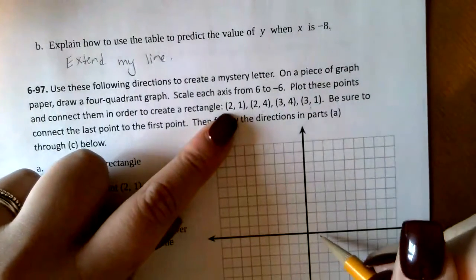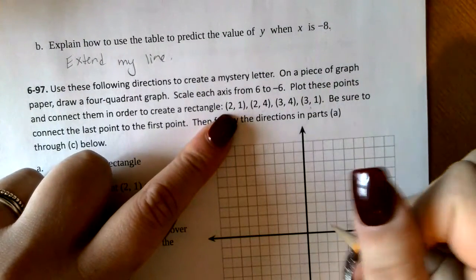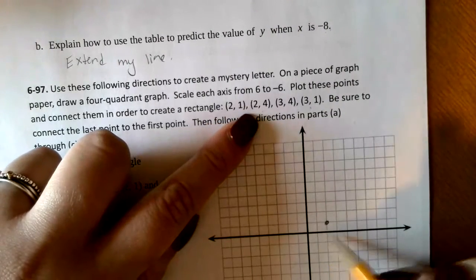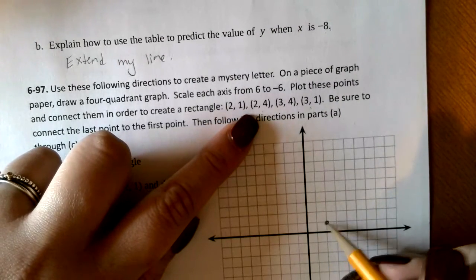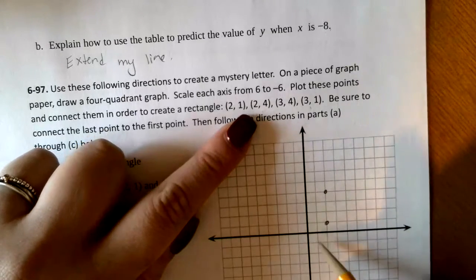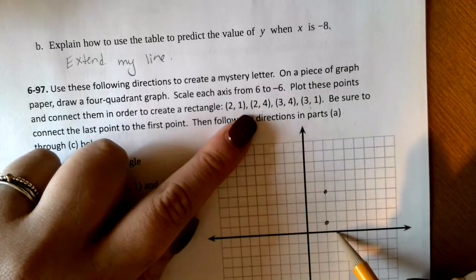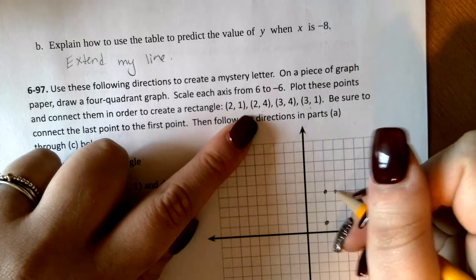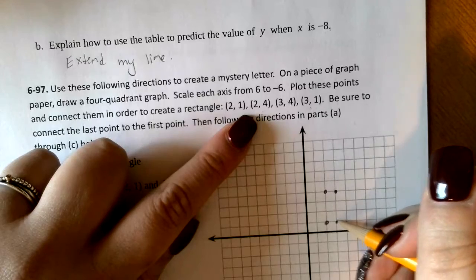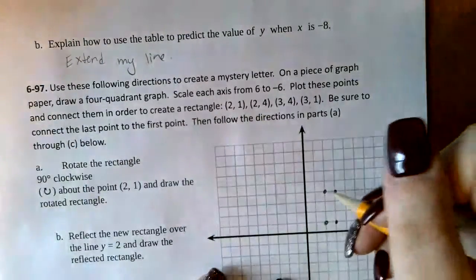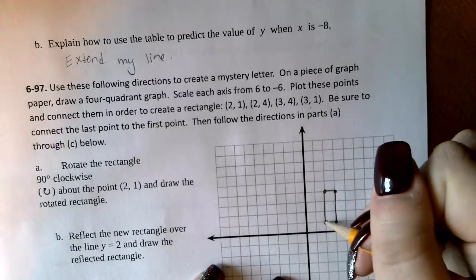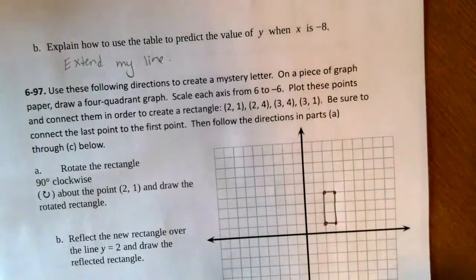So we're just going up by ones, it said. So we're going to go over 2, 1, 2 on the x, and then up 1. That becomes our first point. Then we start back 2, and then up 4, 1, 2, 3, 4. And then 3, 1, 2, 3, up 4. And then 3 and 1. So you can kind of see there's just a little rectangle. We're just going to connect them all. There we go. So that's our original.